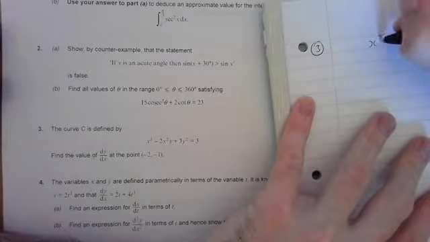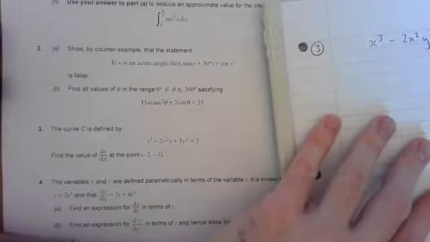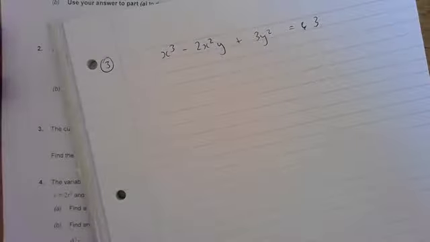Okay, now the next one, implicit differentiation. Watch out, they're going to expect you to do a little bit of C3 work here, in terms of the differentiation, okay? So we've got x cubed minus 2x squared y plus 3y squared equals 3, okay? So I'm going to differentiate that through implicit differentiation. So whenever I see a y, I just differentiate it like I normally would, but then I have to put a dy by dx with it.